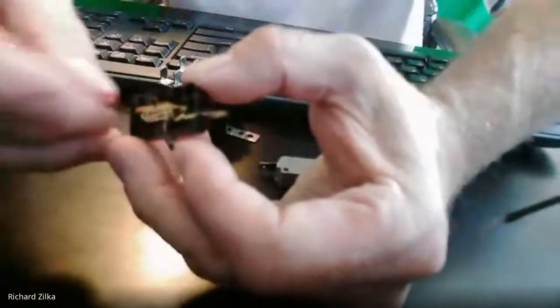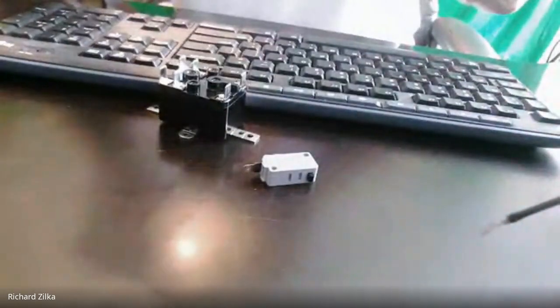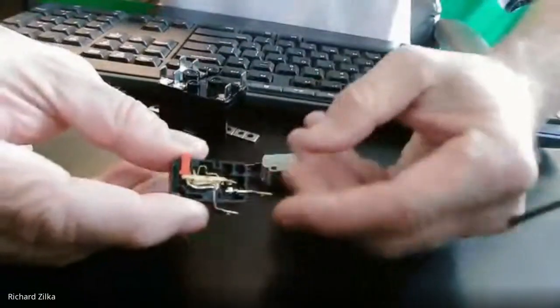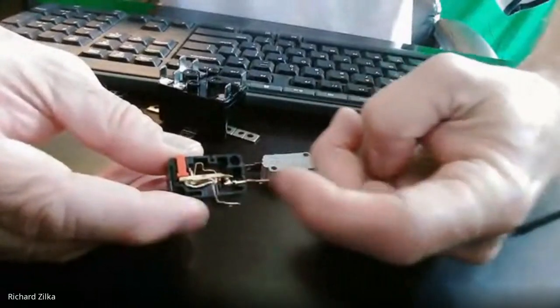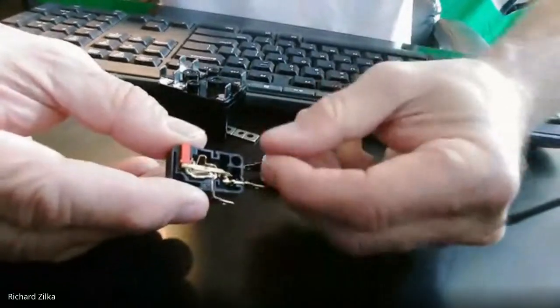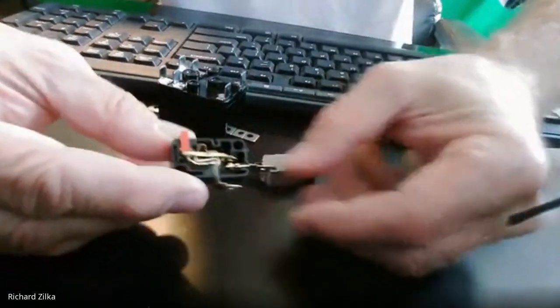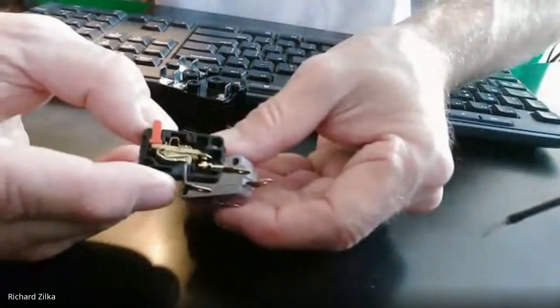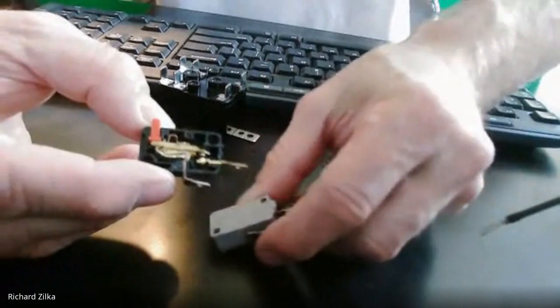Let me put this pin back in. All it is is a metal connection, allowing power to come in and power going out. That's normally open because right now that is open. Now, if you look, the pin locations on the two are identical. So that's what's going on inside.